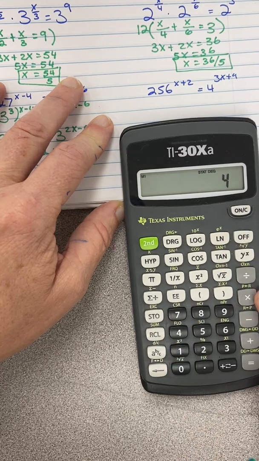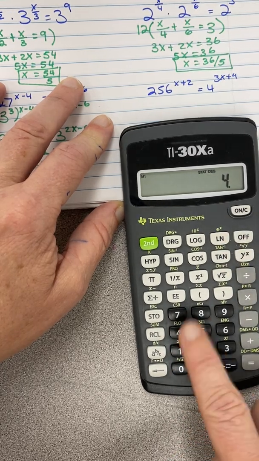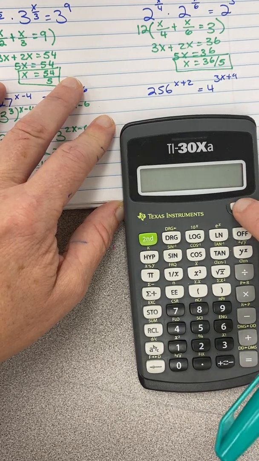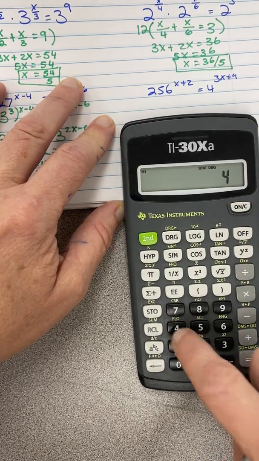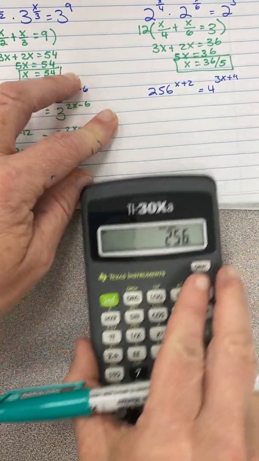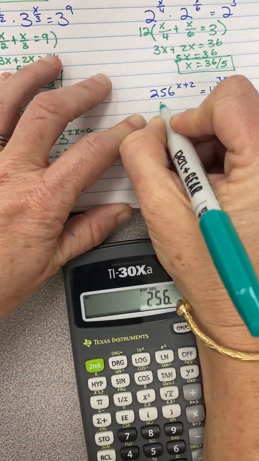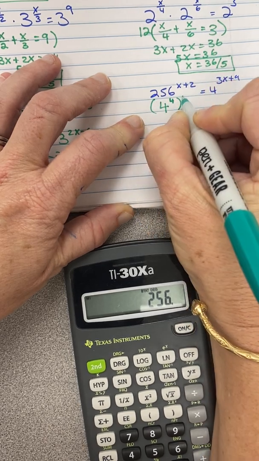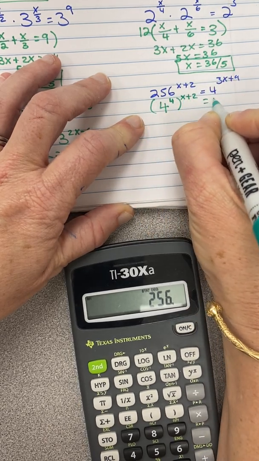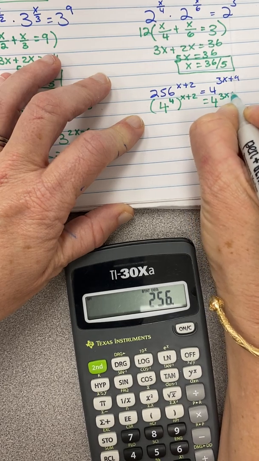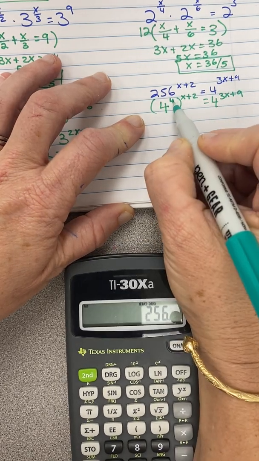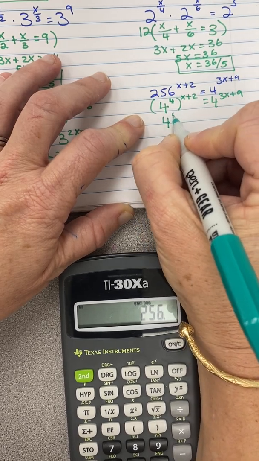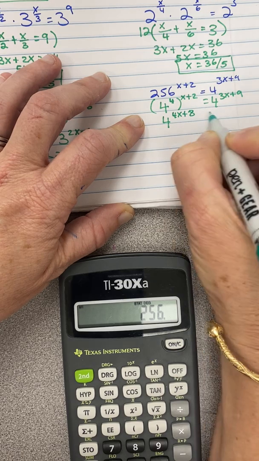Okay, let's try 4 to the 5th power. Okay, too big. 4 to the 4th power. Perfect. Okay, so this number right here, I got by saying 4 to the 4th power. So I'm just rewriting. I didn't actually do anything yet. And this already has a base of 4, so that's good to go. So now what would I do when I go power to power? I multiply. So this is 4x plus 8.